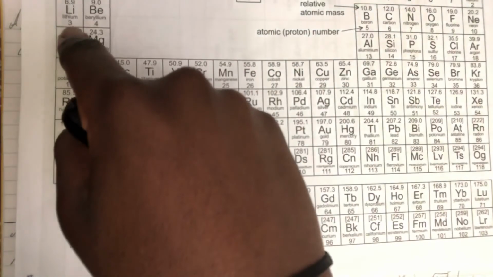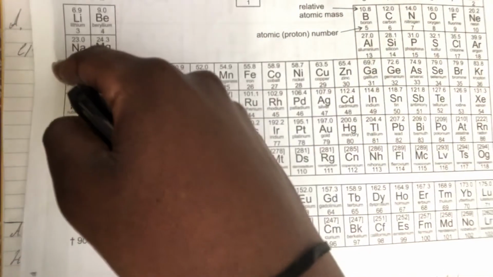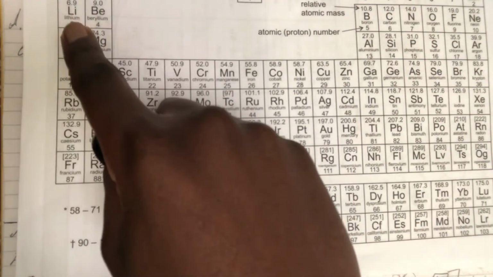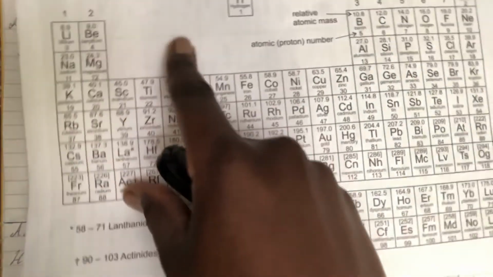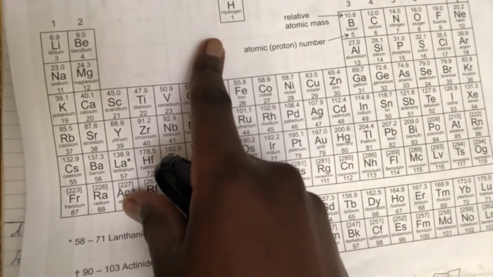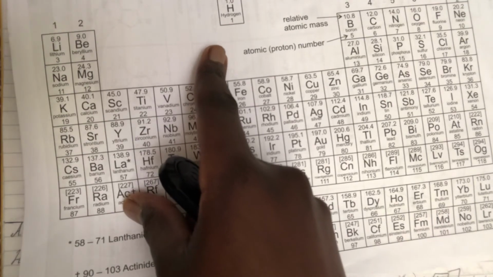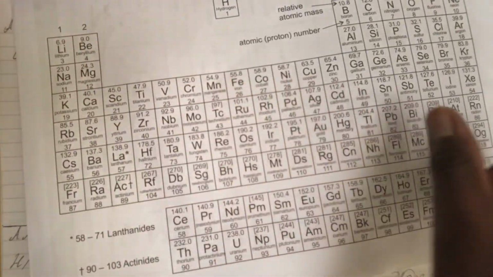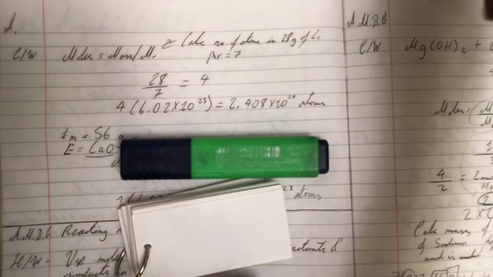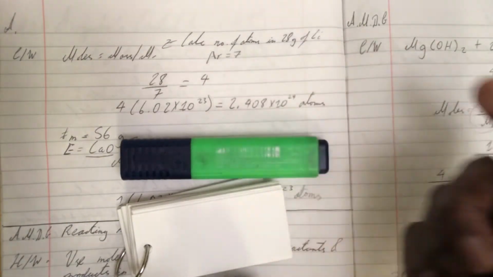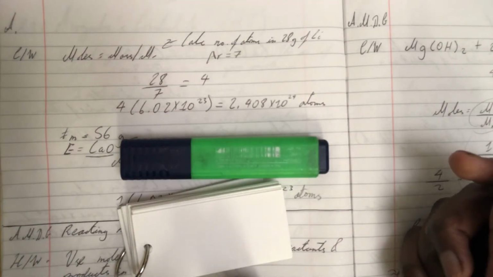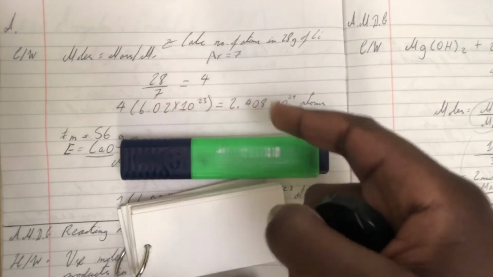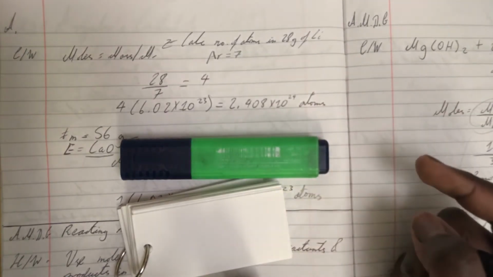Always keep getting relative atomic mass. Lithium here is in group 1, top of group 1, apart from hydrogen. It's got a relative atomic mass of 6.9, but you can just round it up to 7. In AS, they won't get onto you if you round up to 7. Maybe if you go higher up, then it might. 28 divided by 7, simple. You can do that in your head. That'll be equal to 4. And 4 times 6.02 times 10 to the power of 23 equals 2.408 times 10 to the power of 24 atoms.